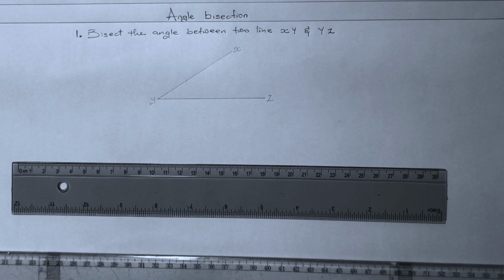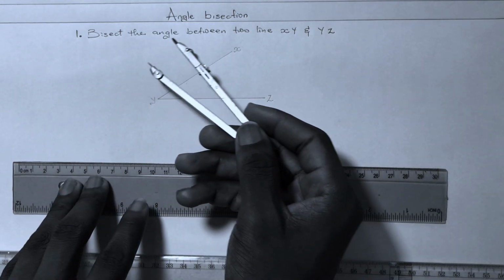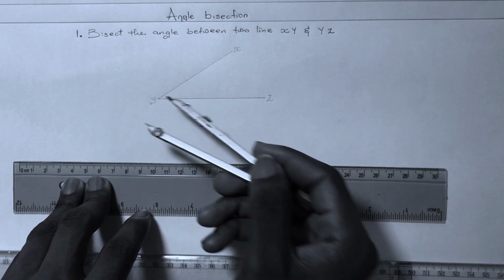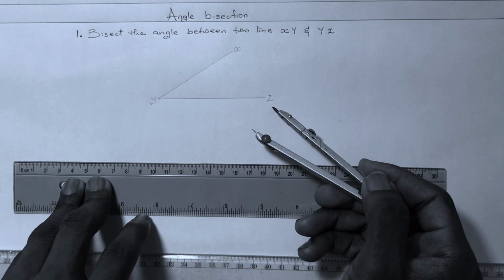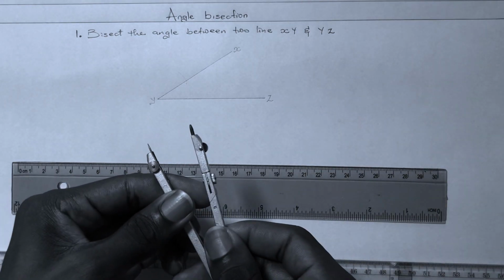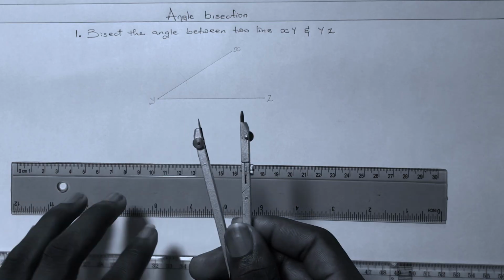In this section, we are going to be looking into angle bisection, or I will call it bisection of angles. So the first thing we are doing now is to bisect the angle between two lines, line XY and YZ. To do this, the first thing we have to do is to open a compass to a convenient radius.